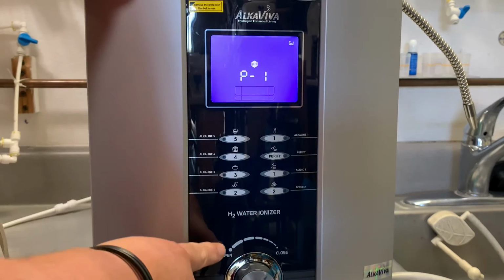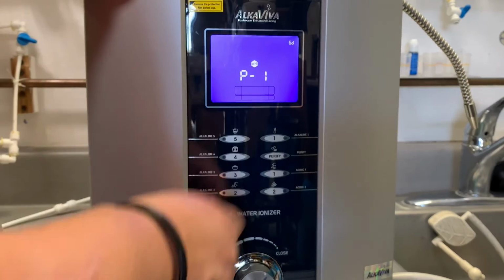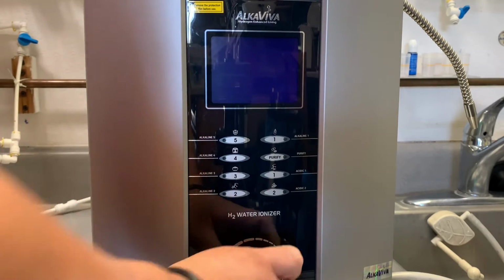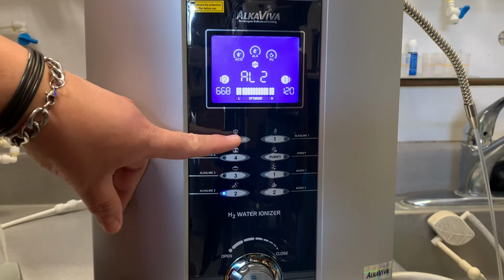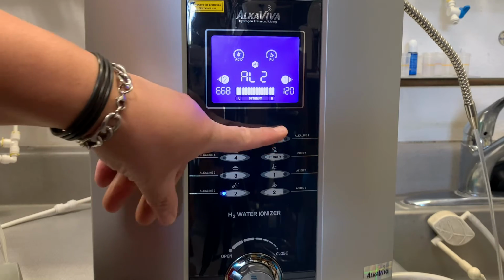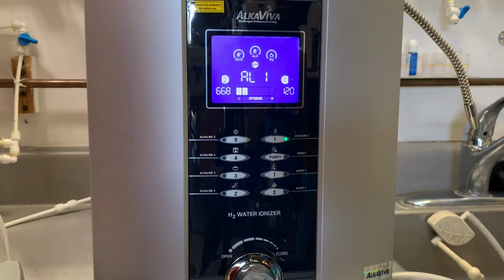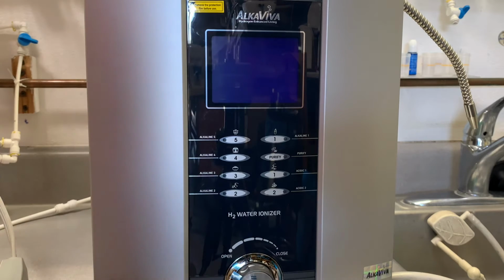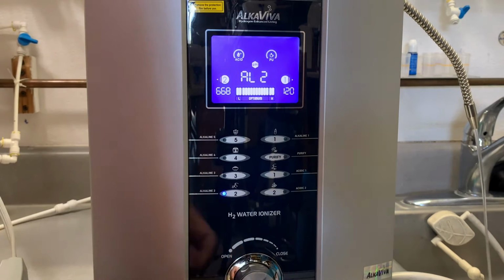If you do P-1, it's going to revert always to 2. Let's do that for example. So P-1, we're going to go ahead and program that. Turn the machine on. It went to 2. Alkaline level 2 selected. But to show you what it does, let's select, for example, alkaline 1. Alkaline level 1 selected. You turn it off, and when you turn it back on, it should go back to alkaline 2 because that's what you programmed it to remember. Alkaline level 2 selected.